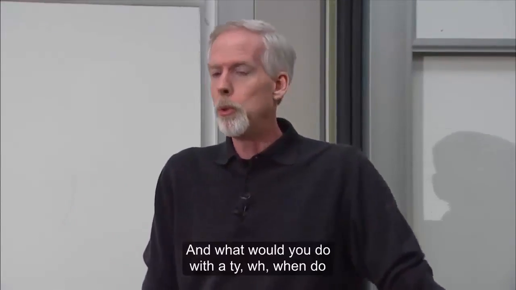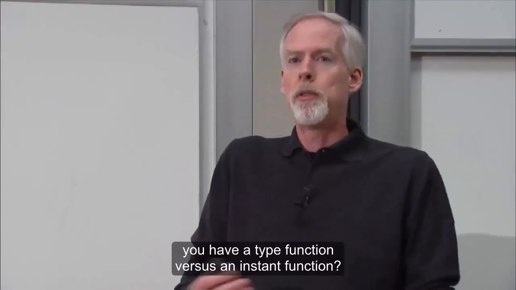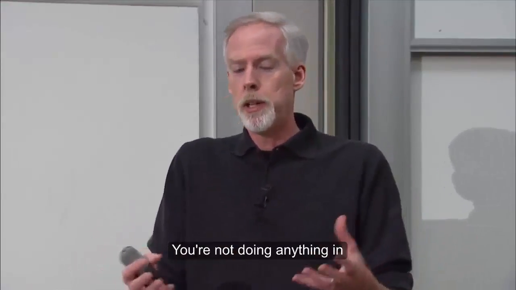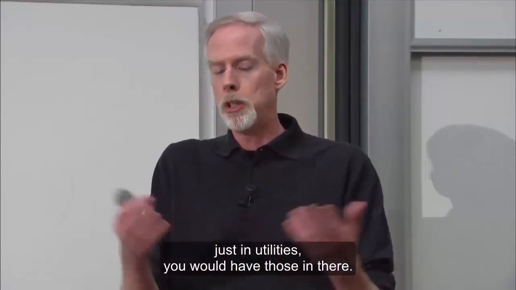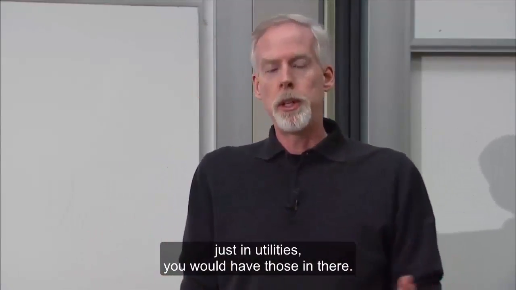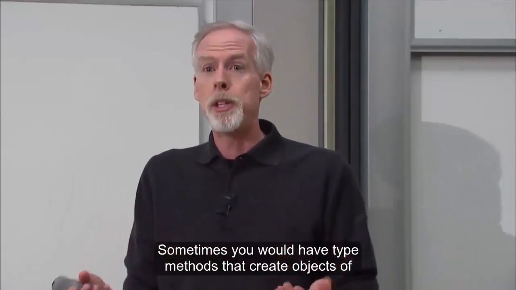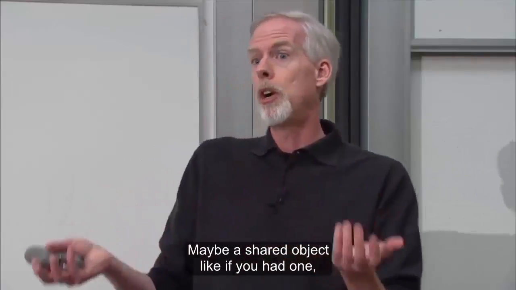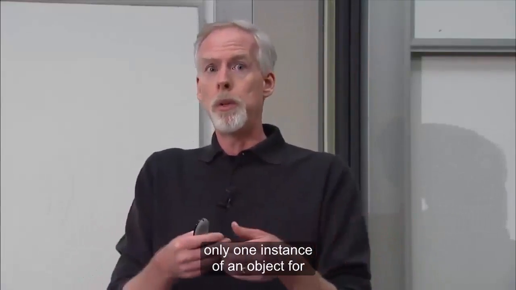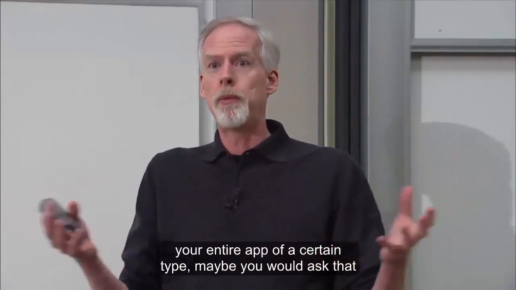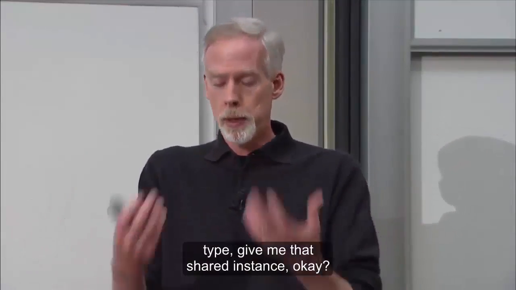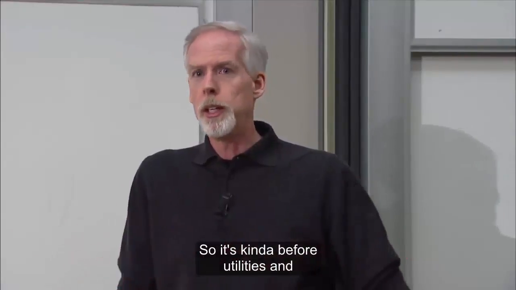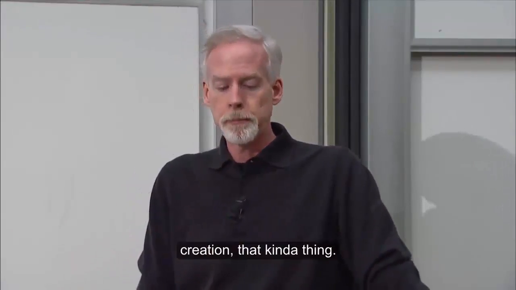And what would you do with a type? When do you have a type function versus an instance function? Well, if you're doing any kind of utility work, you're not doing anything particular to a certain kind of double, but you're just doing utilities, you would have those in there. Sometimes you would have type methods that create objects of certain kinds and hand them out. Maybe a shared object, like if you had only one instance of an object for your entire app of a certain type, maybe you would ask that type, give me that shared instance. So it's kind of for utilities and creation, that kind of thing.